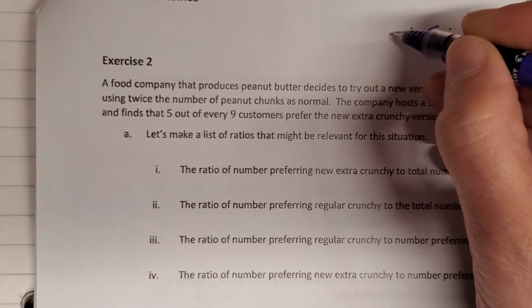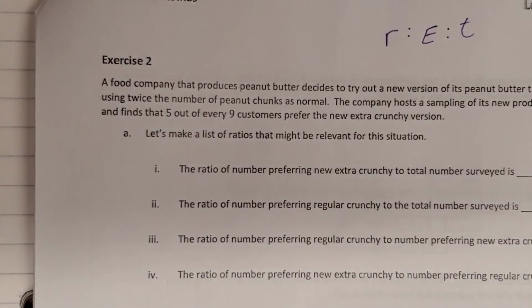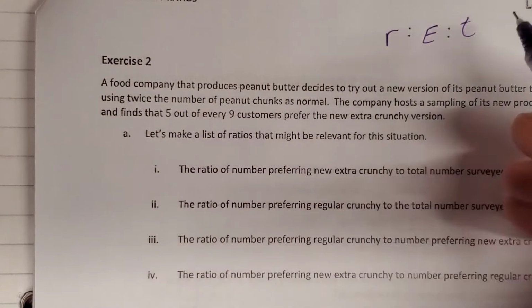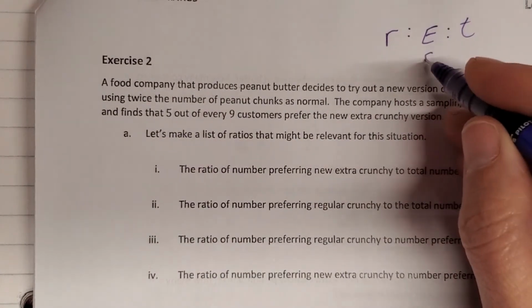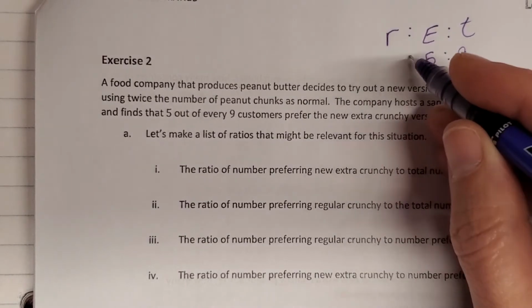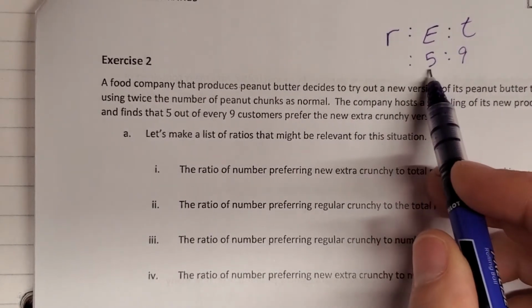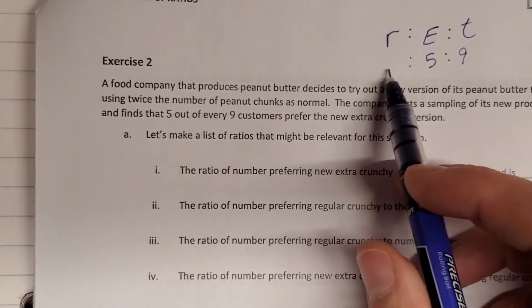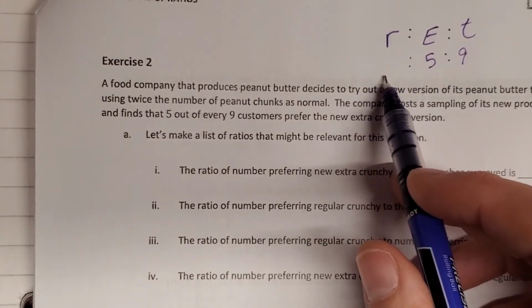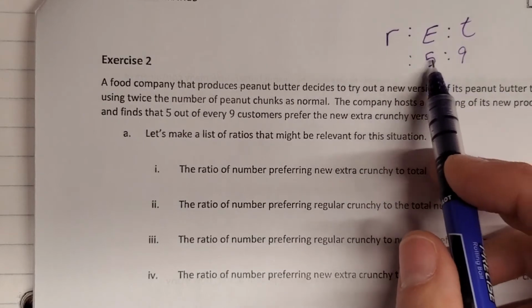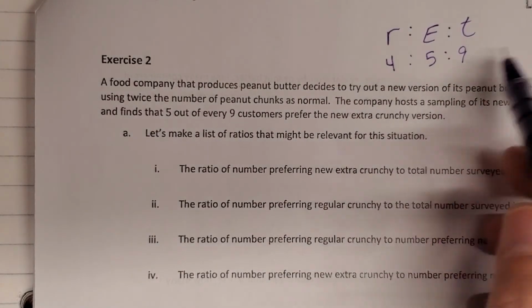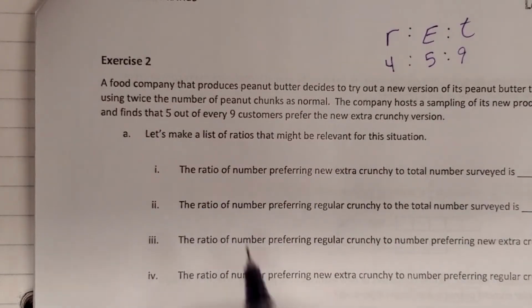total and regular crunchy. Extra crunchy, let's see, 5 out of 9 customers prefer the extra crunchy. 5 out of 9. So if we know 5 people like the extra crunchy and there are 9 people total, well, how many people liked the regular crunchy? 9 minus 5 is 4. All right, let's use this information to try to solve these.